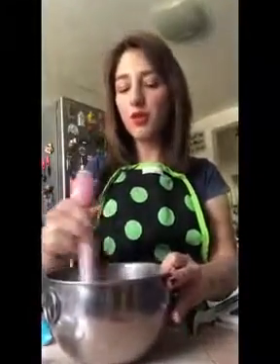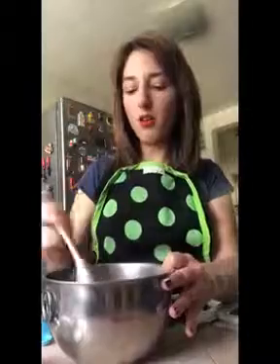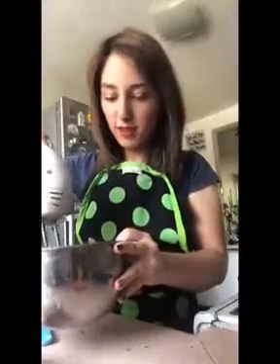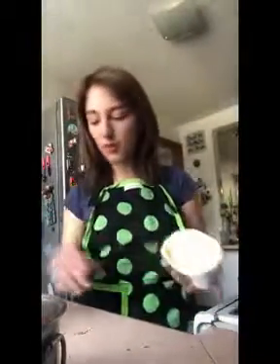And there are 2 things. You can either beat the mixture with a spoon. If you're going to use a spoon, you beat it. Or if you're going to use a mixer, well, you mix it like that. Wait. And now, you need some butter, a little bit, not too much.